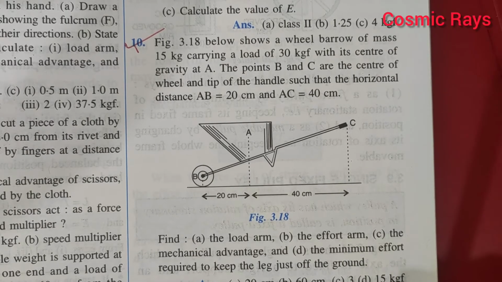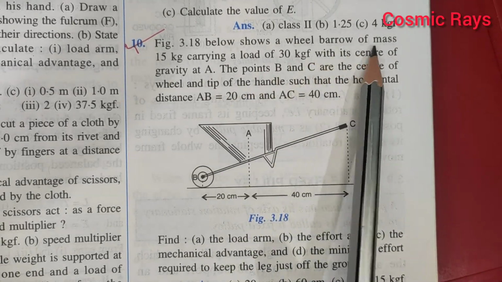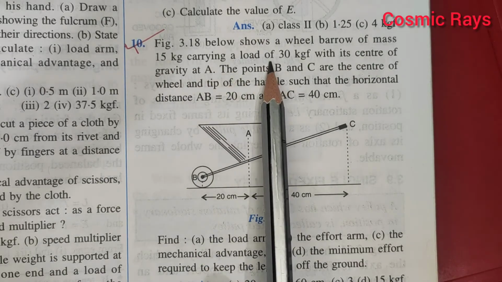The next question, question number 10 says, the figure below shows a wheelbarrow of mass 15 kg carrying a load of 30 kgf.